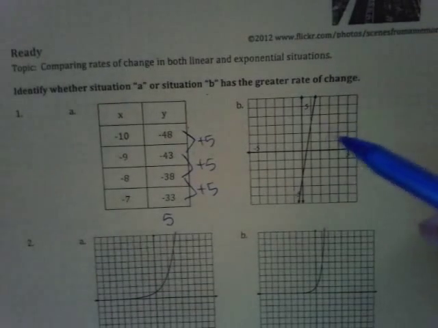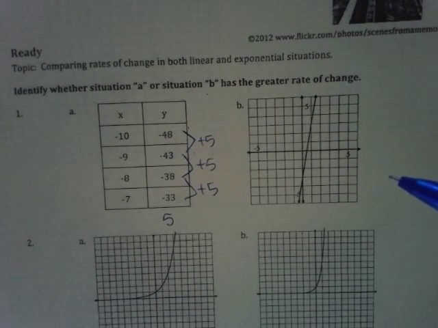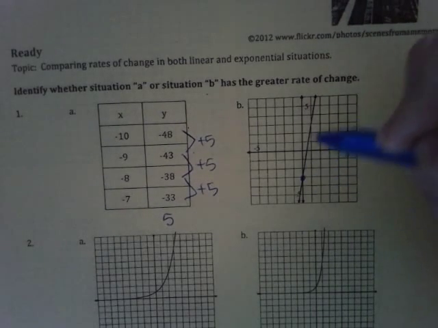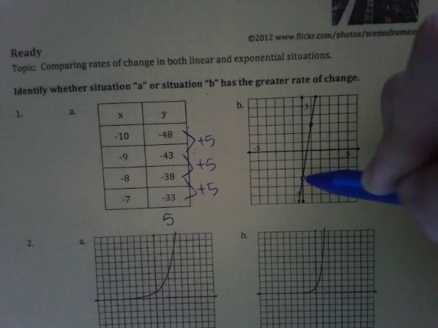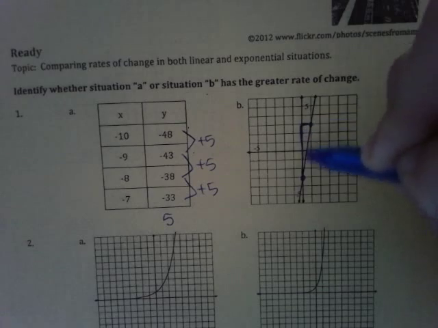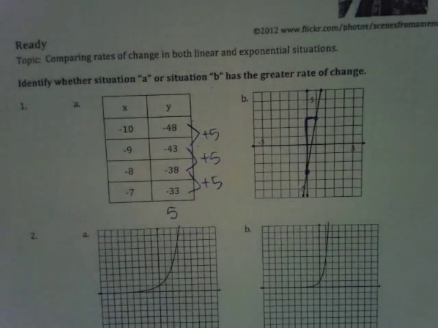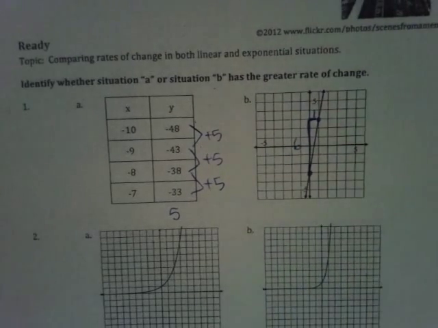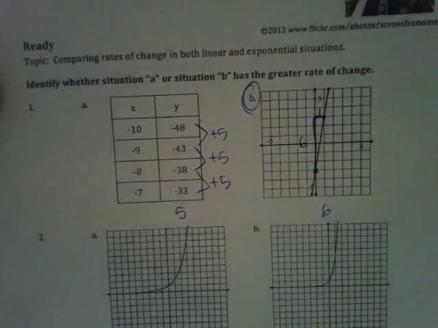So now, how do I find the rate of change if I'm talking about a graph? I'm looking for the slope. Do you remember how to find the slope of a graph? You find one point, and then your next point, and you kind of make it into a triangle. Remember that slope is rise over run. So we go up 6 over 1, which means the slope is 6. So which one has a greater rate of change? B. I want to do 3 of these with you. Yeah, I just circled B.